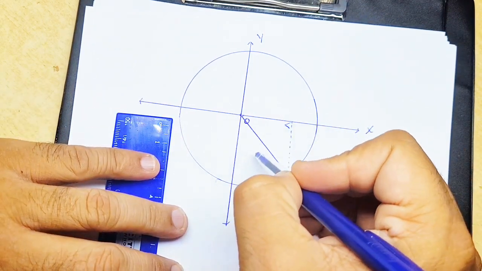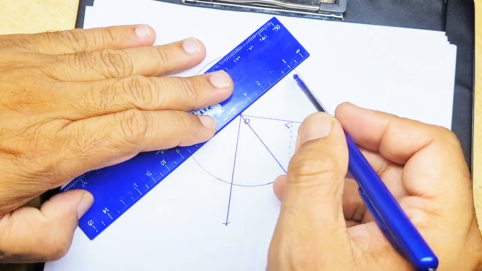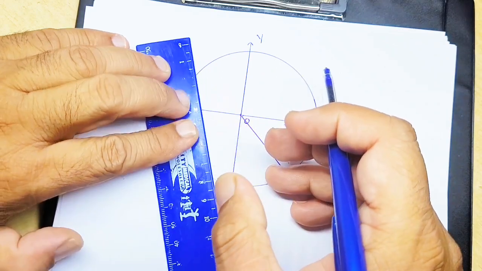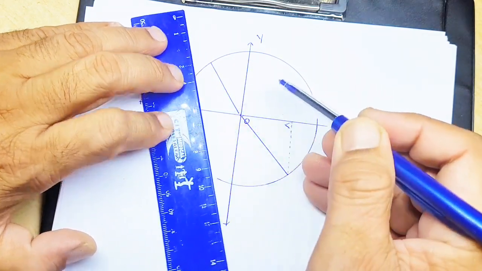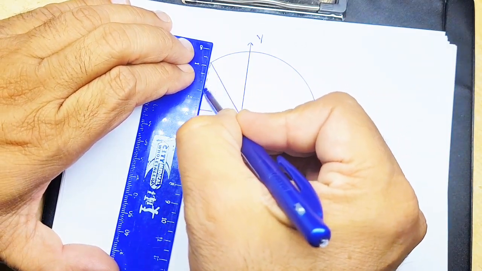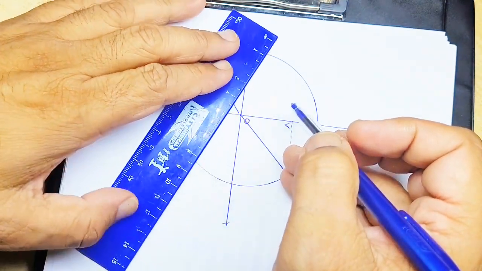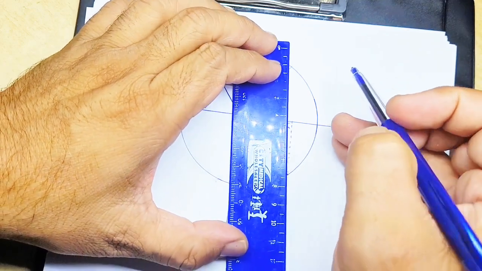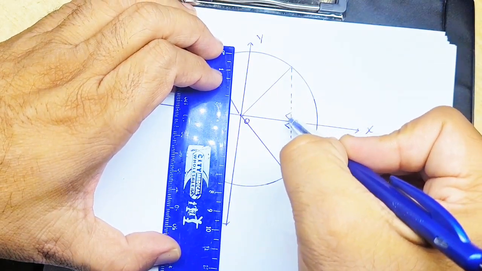A radius is always going to be positive. So in the first quad there's a radius, in the second quad there's a radius, in the third quad there's a radius. If I draw a triangle here, it's going to be like this, 90 degrees.